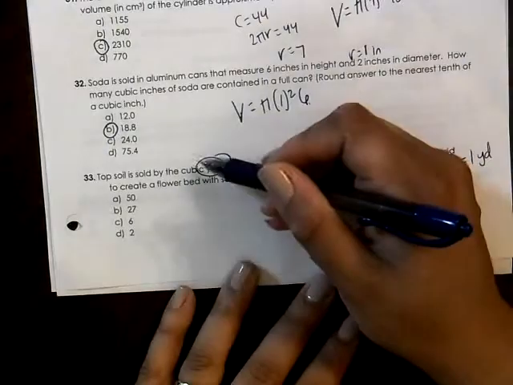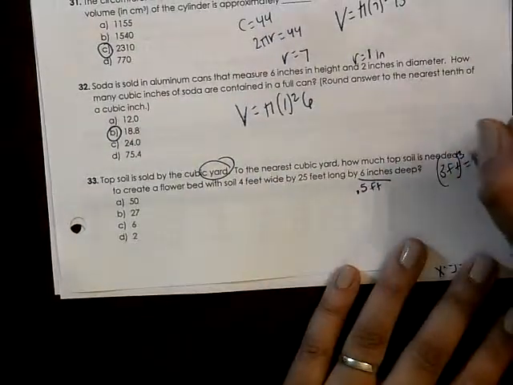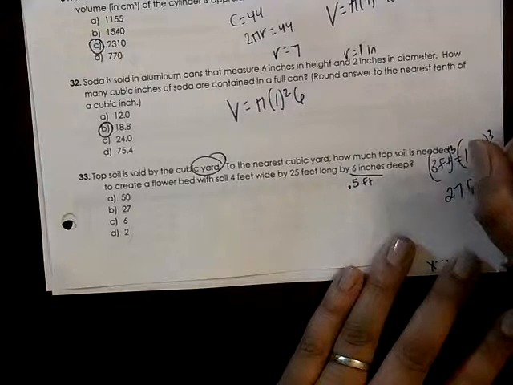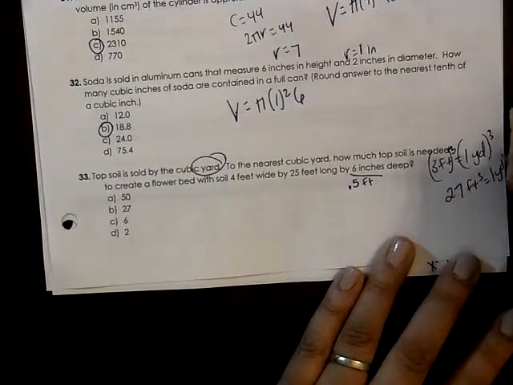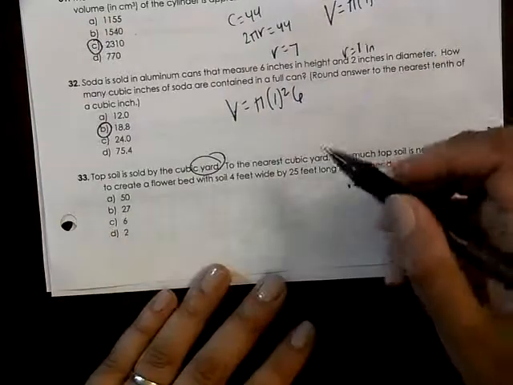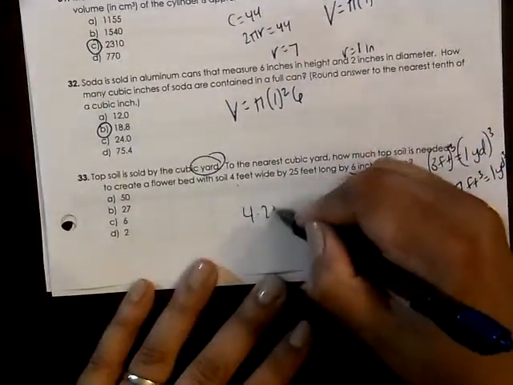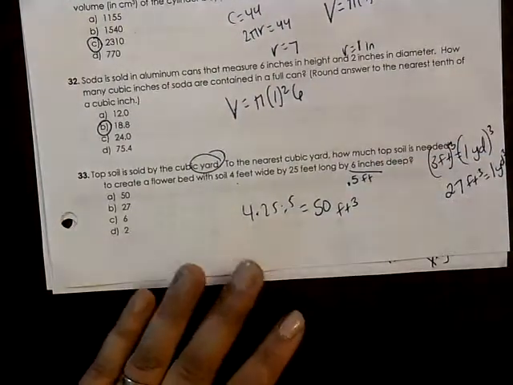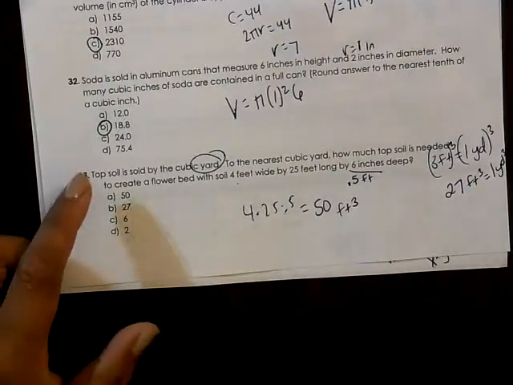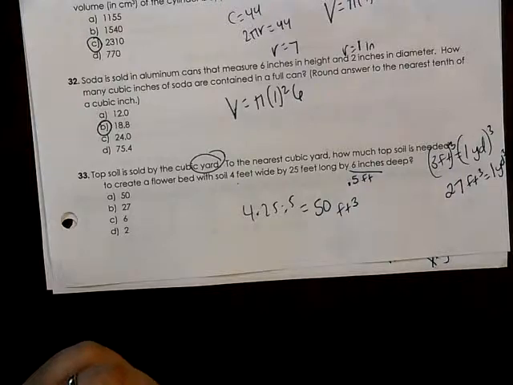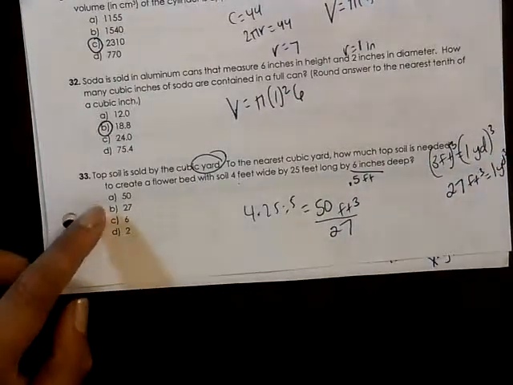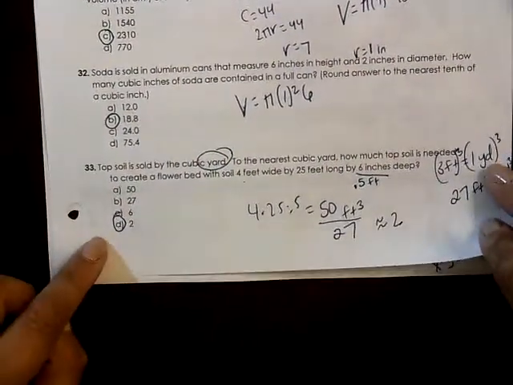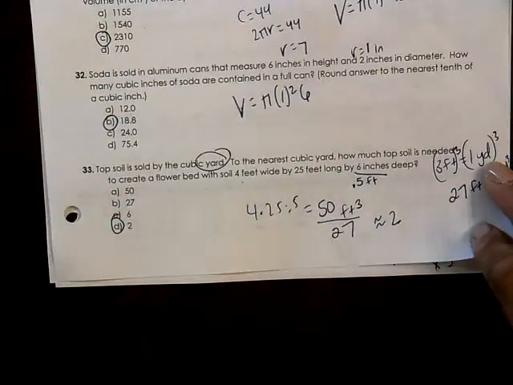But our final answer has to be in cubic yards. I'm going to have cubic feet when I'm done, and I want to get to cubic yards, and there's 27 cubic feet in 1 cubic yard. So that can help with my conversion. First, I would just do length times width times height, 4 times 25 times a half, which is 50 cubic feet. Then we convert to cubic yards, so if you divide by 3 cubed, or 27, that's how we get our final answer, which is roughly 2, so 2 cubic yards of soil.